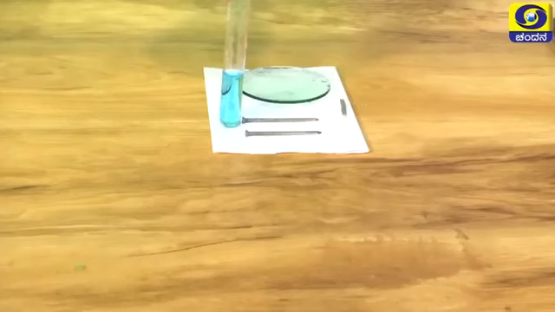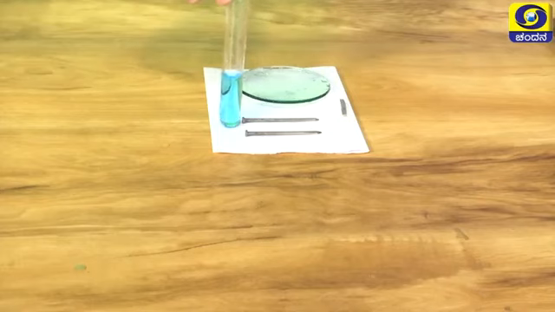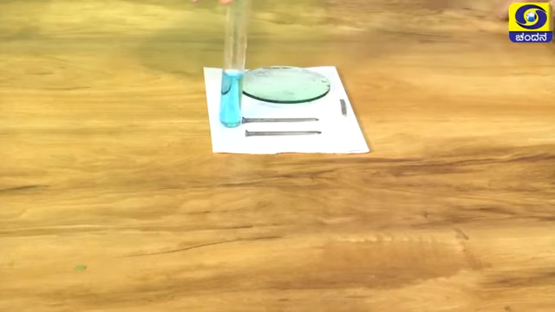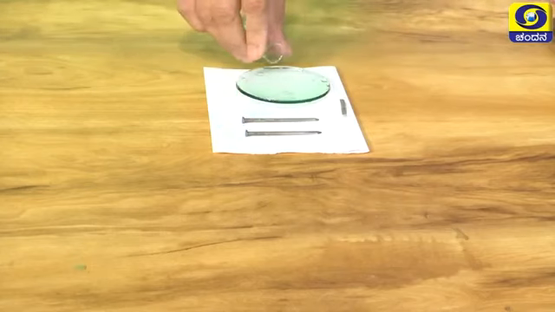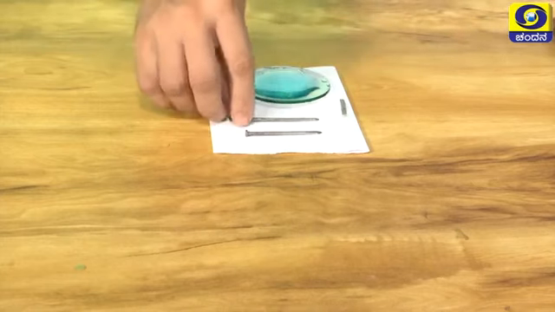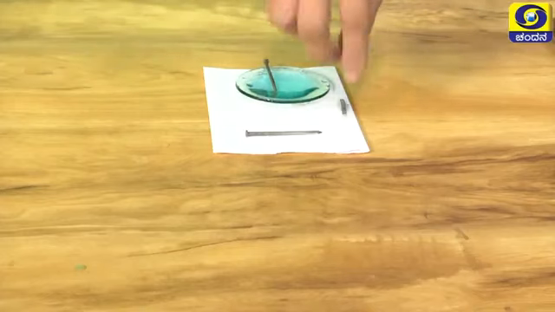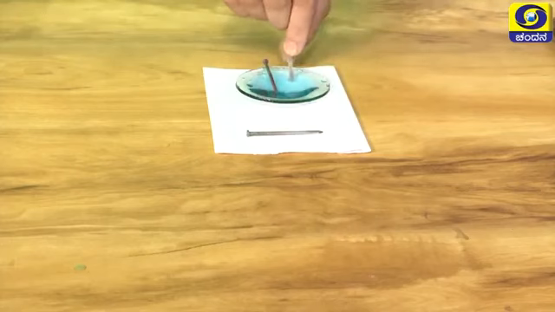Dear students, now let us understand displacement reaction through an activity. Here is copper sulphate, the blue colored solution, and two iron nails are kept, one for comparison, one for reaction, and a magnesium strip is also there. Let me pour copper sulphate solution into this petri dish. Now, let me immerse an iron nail into the solution. Now, let me add magnesium ribbon into the solution.